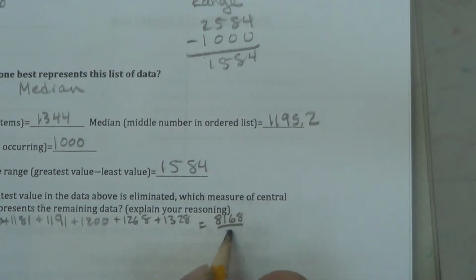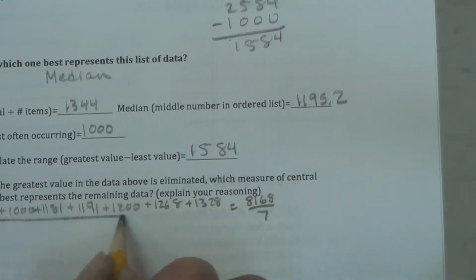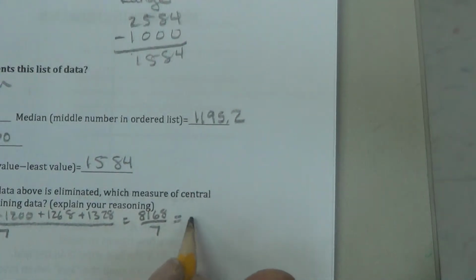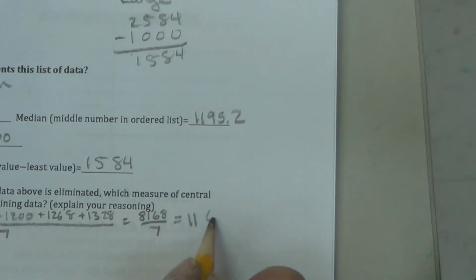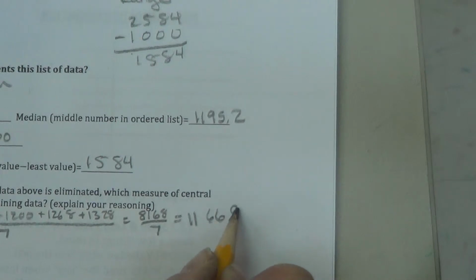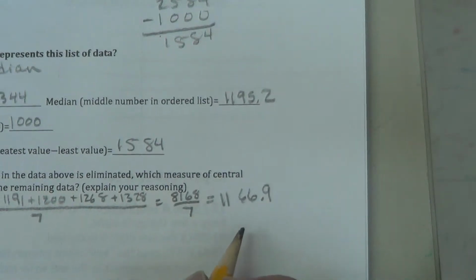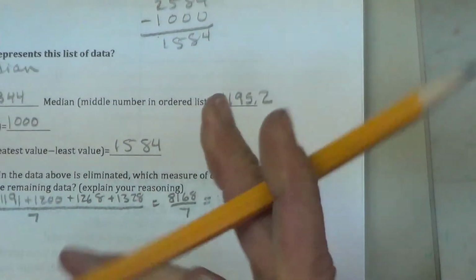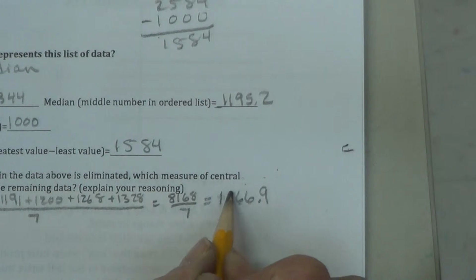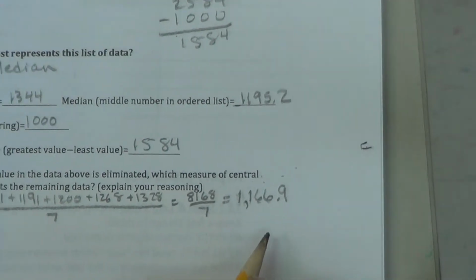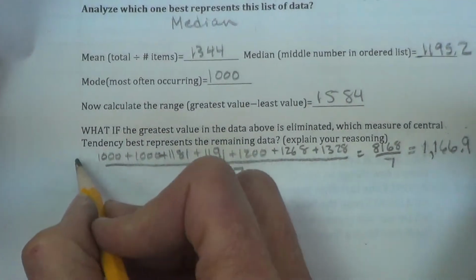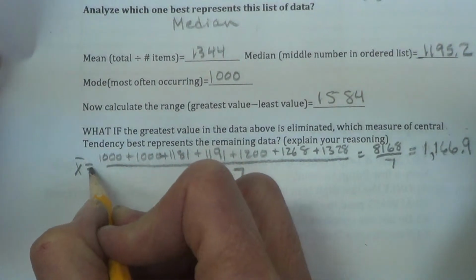This time, remember, we divide by 7, because there's only 7 items now. And we would end up getting 1166.9. Okay, that's for our mean, x bar.